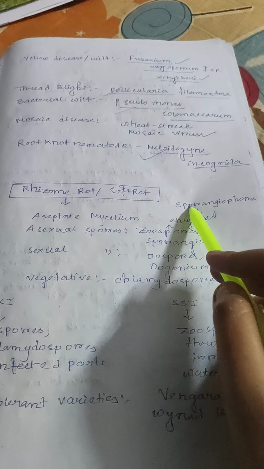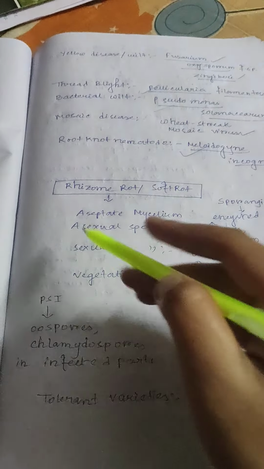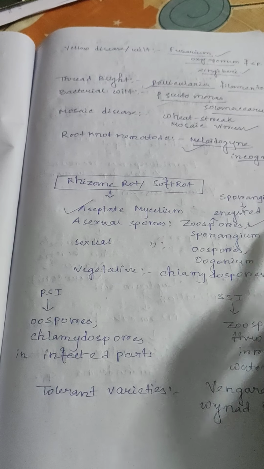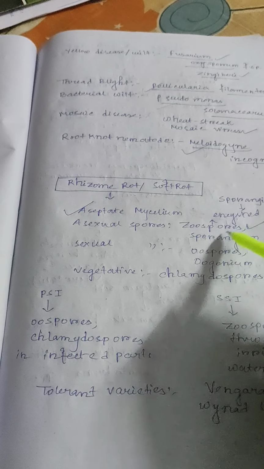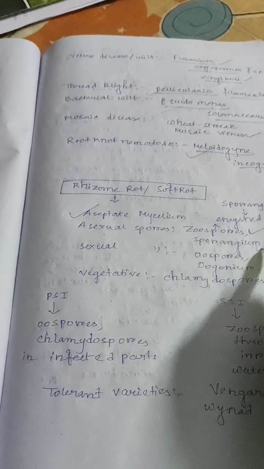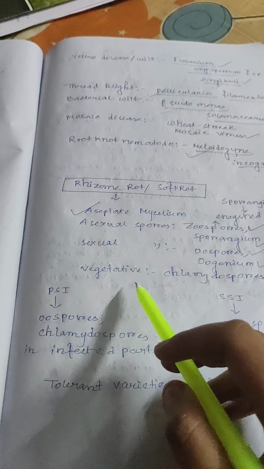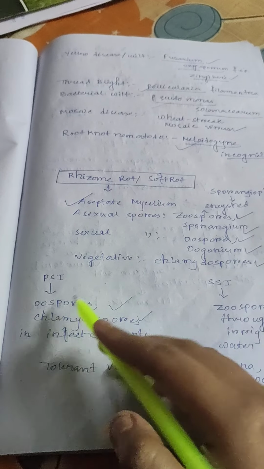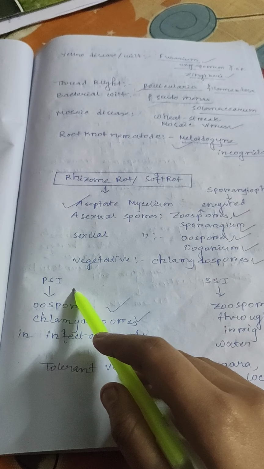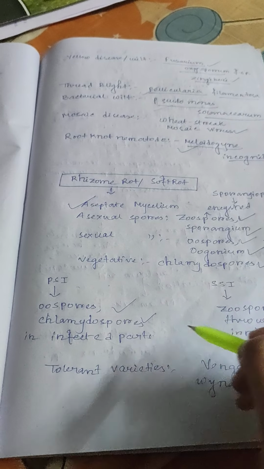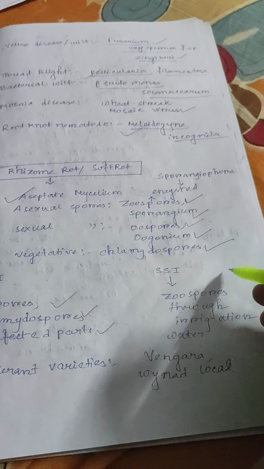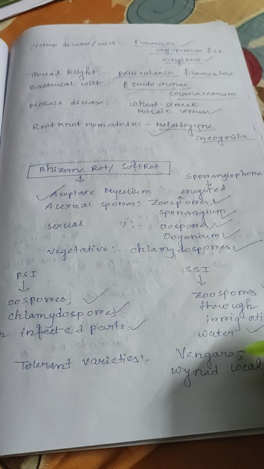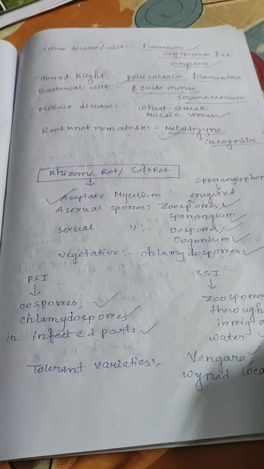Rhizome rot or soft rot has aseptate mycelium. Asexual spores are zoospores; the sporangiophore produces sporangium and zoospores. Sexual spores are oospores and oogonium. Vegetative spores are chlamydospores. The primary source of inoculum is oospores and chlamydospores in infected parts. The secondary source of inoculum is zoospores through irrigation water.